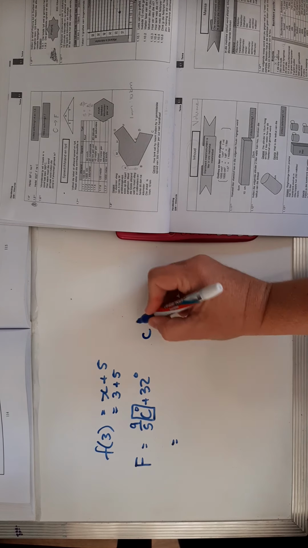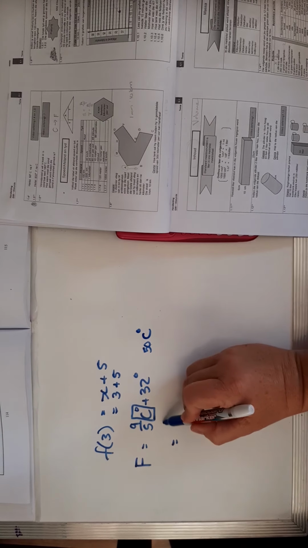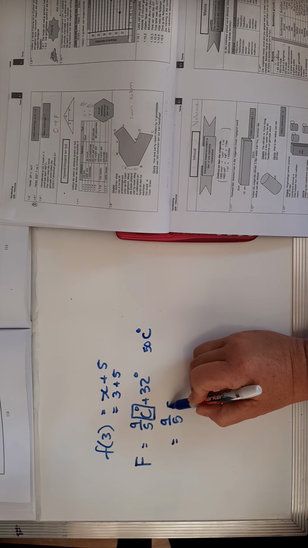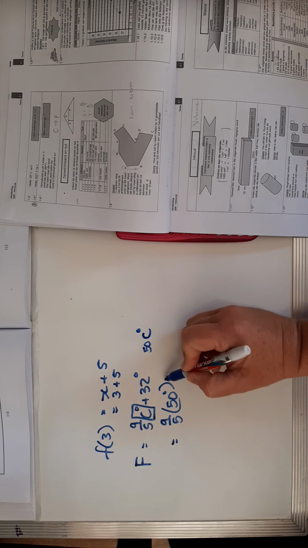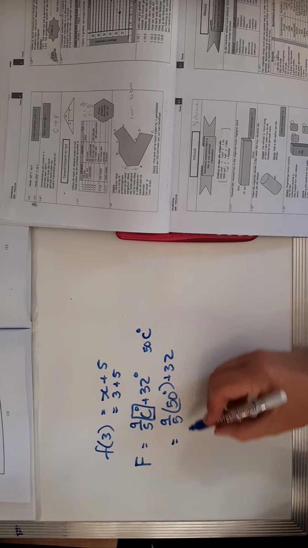They say 50 Celsius. So they give this to you. So what do we do? Where the Celsius is, you're just going to put a 50 plus 32. Remember, if it's written like this, it means times. Just put it in your calculator and you get your answer.